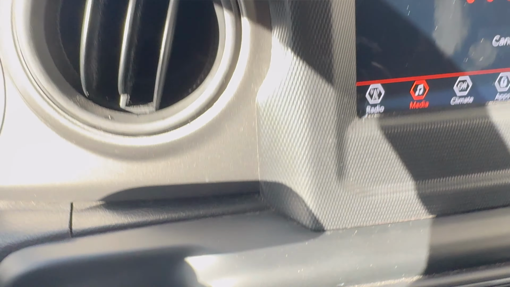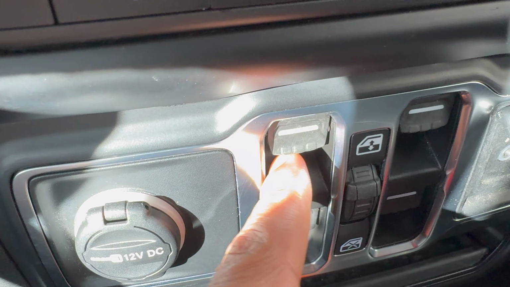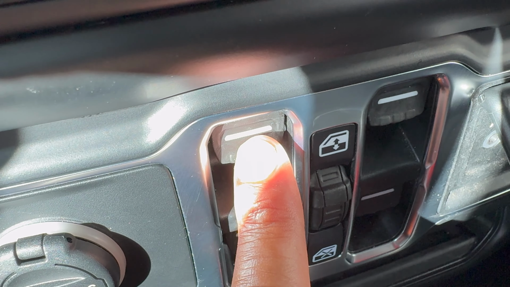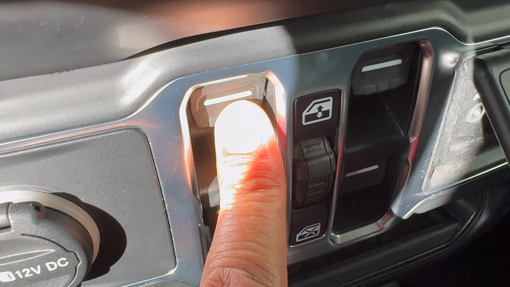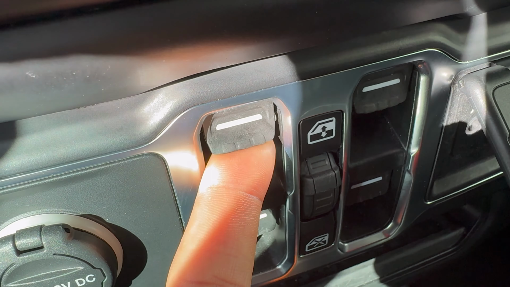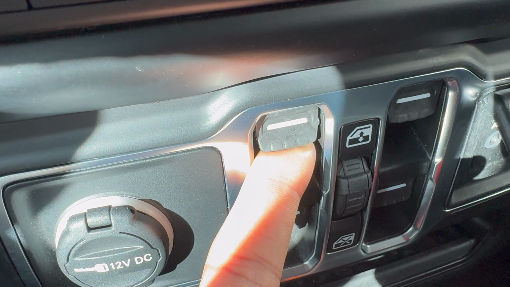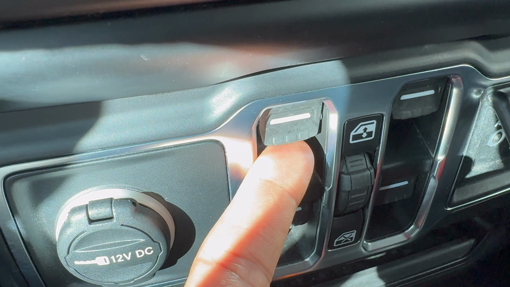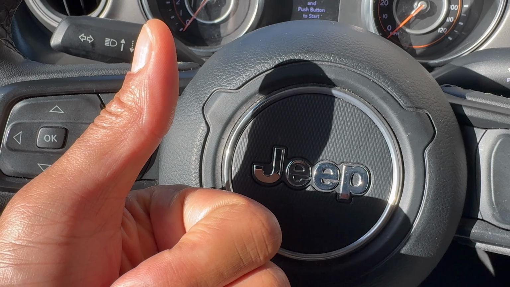And what I'm going to do now is reset the windows. You do that by, whatever window needs to be reset, go ahead and open it all the way. When it gets all the way down to the bottom, hold the button for a good 3 to 5 seconds, and then immediately go up with this. Hold it for 3 to 5 seconds. And just like that, you have reset the windows inside of your Jeep Wrangler and Gladiator.